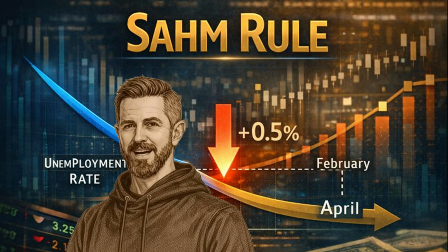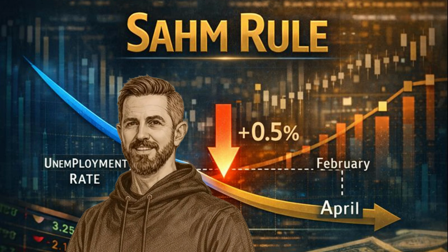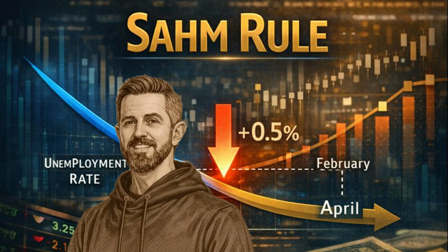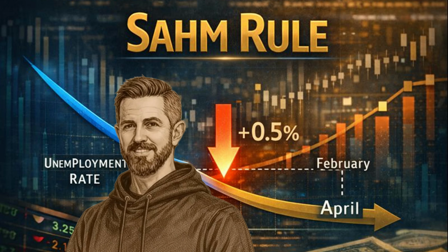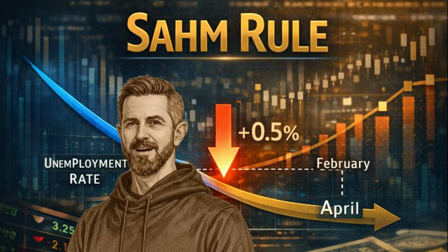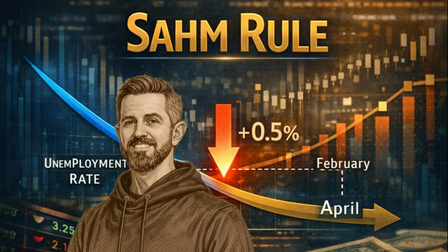The Sahm Rule answers one question very well. Has labor market stress become broad and persistent? That is its strength. It is a confirmation tool. It cannot predict market tops. It cannot time crashes. And it cannot override credit and liquidity signals.